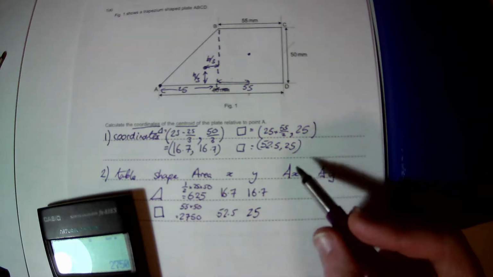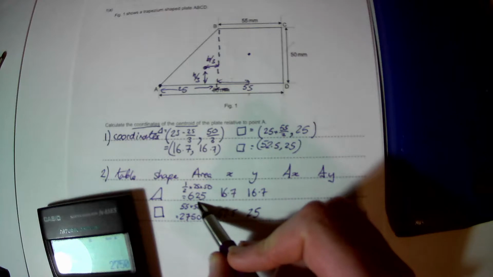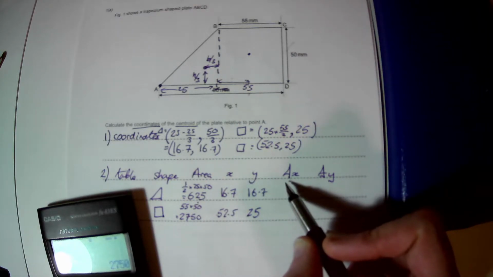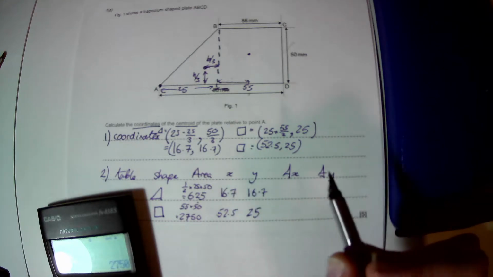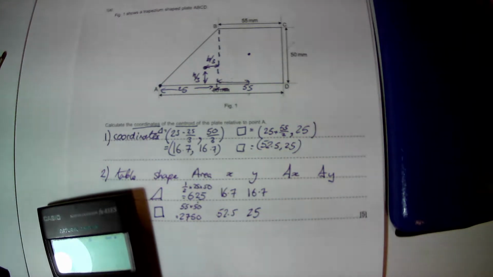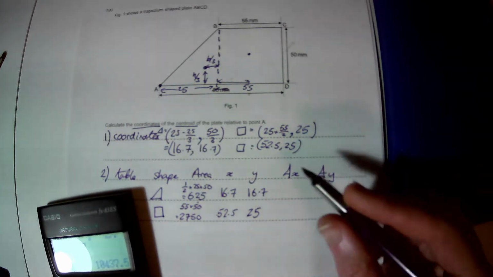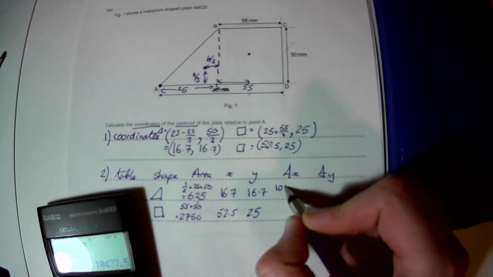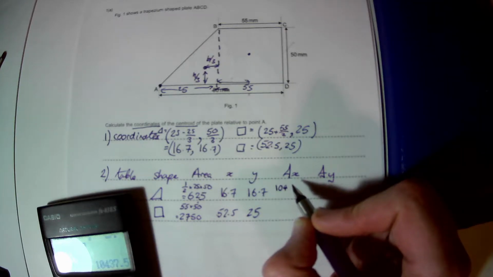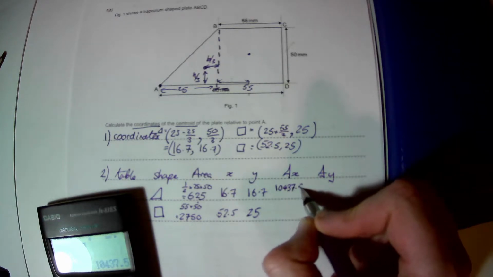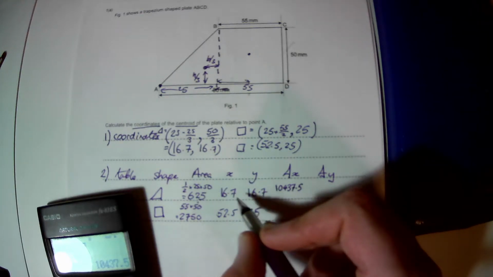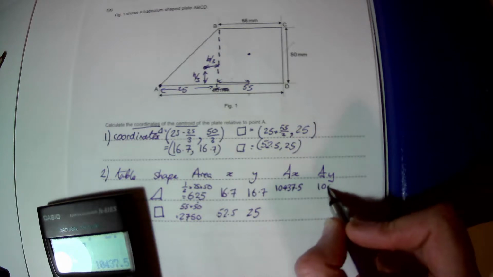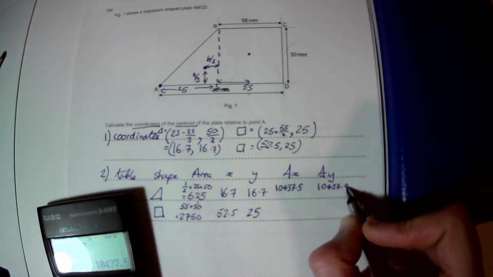Then our next step is we need the area multiplied by the x coordinate. So that is this area times that x coordinate. And we get a large number, 10,437.5. We're going to do the same for the y coordinate. A cheat here is it's the same numbers, so it's going to be 10,437.5.